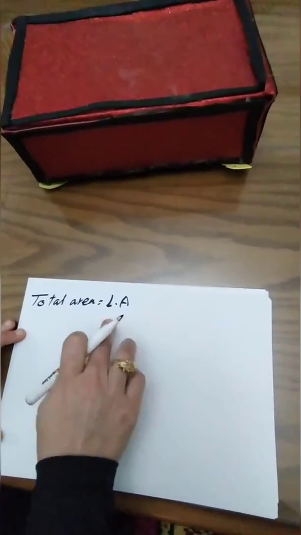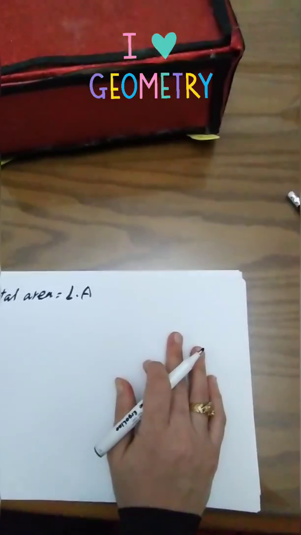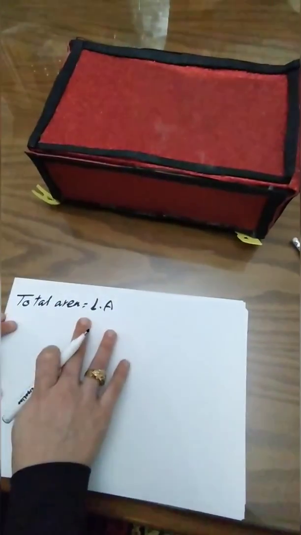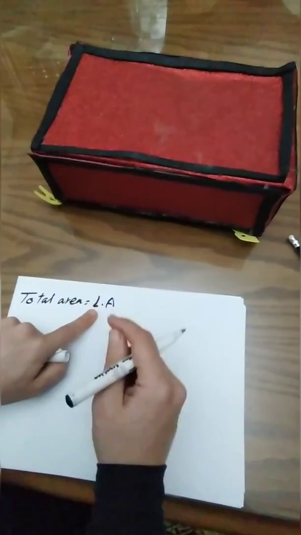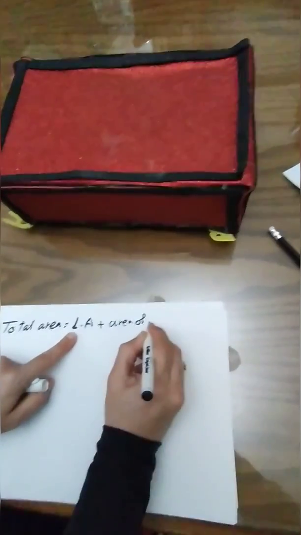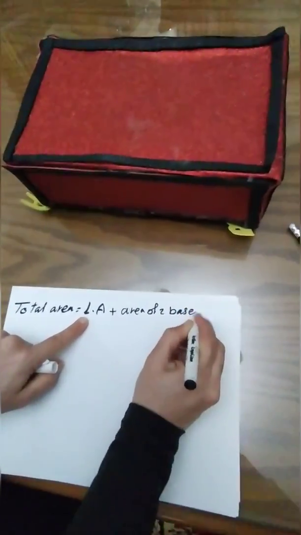What is the remainder? I have to find the area of the other 2 bases. So to find the total area, just add the lateral area to the area of 2 bases.